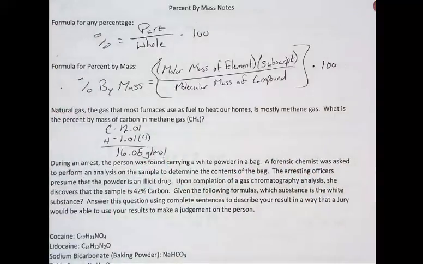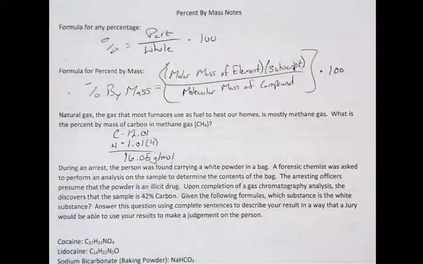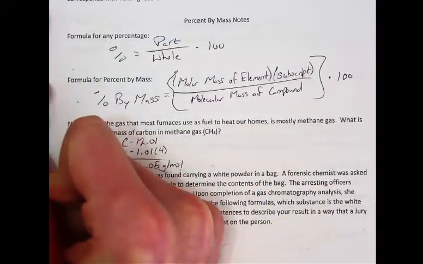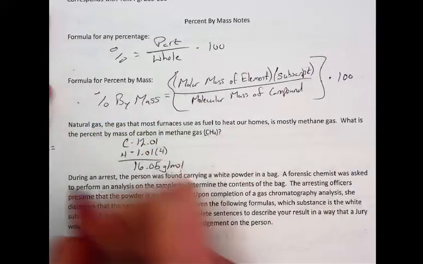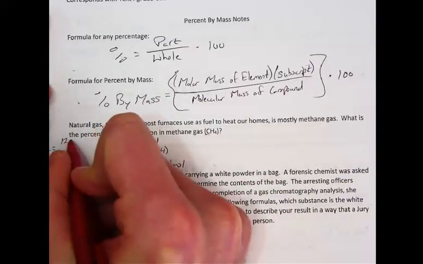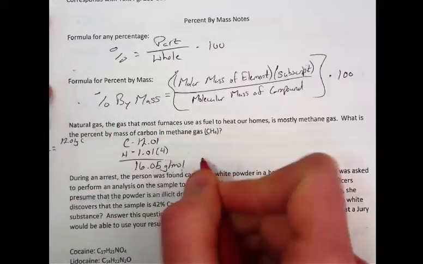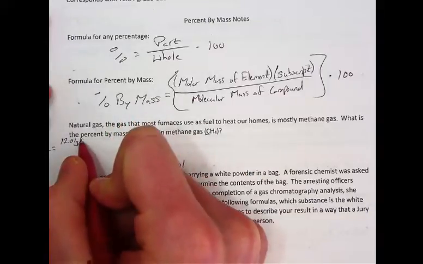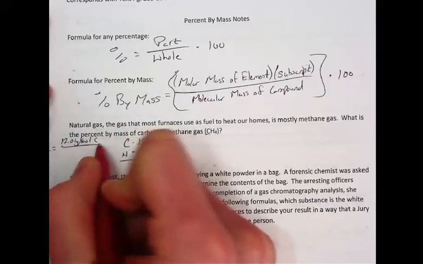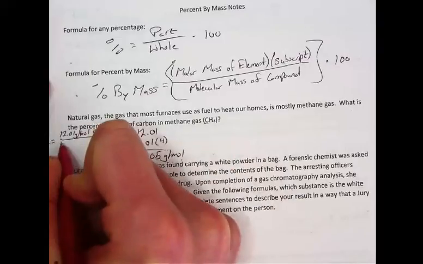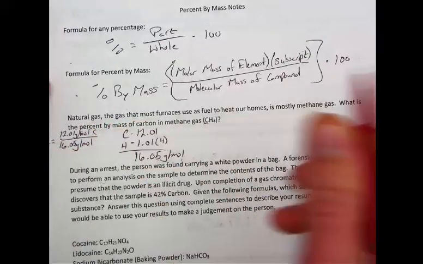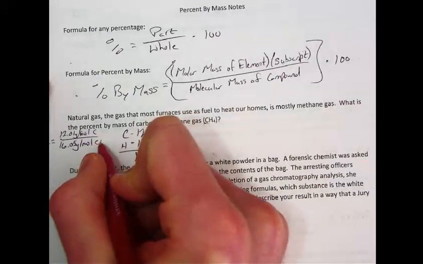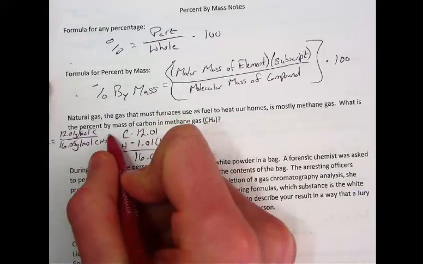All right, now, in order to calculate our percentage of carbon, we are going to put in our part, which is carbon, so 12.01 grams per mole of carbon, over 16.05 grams per mole of CH4. So multiply that by 100.